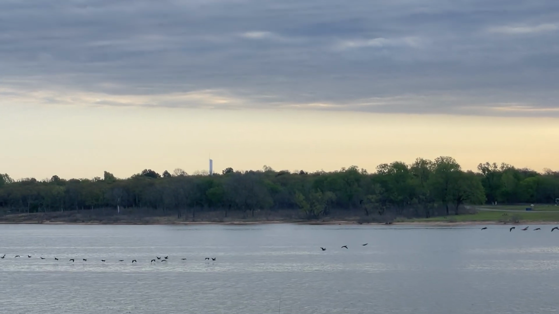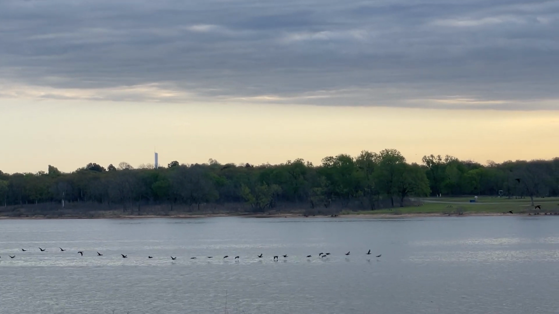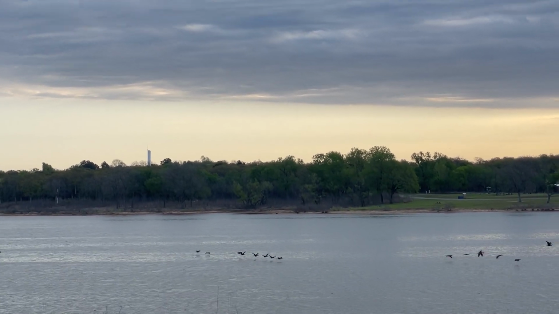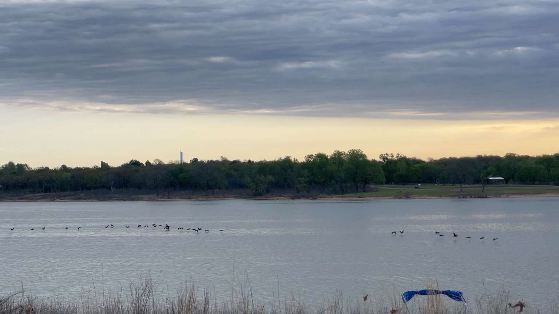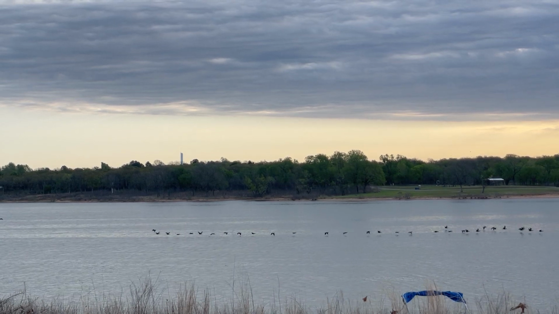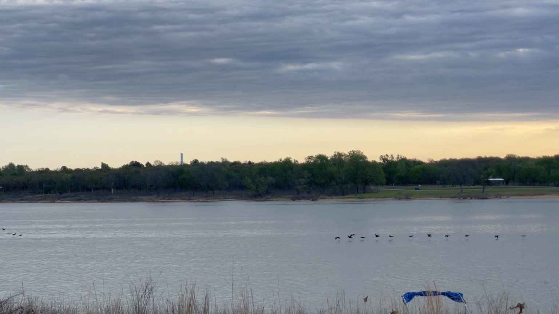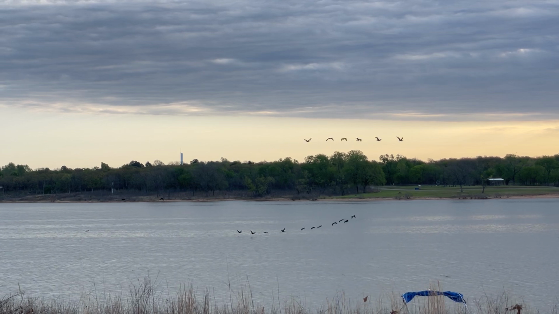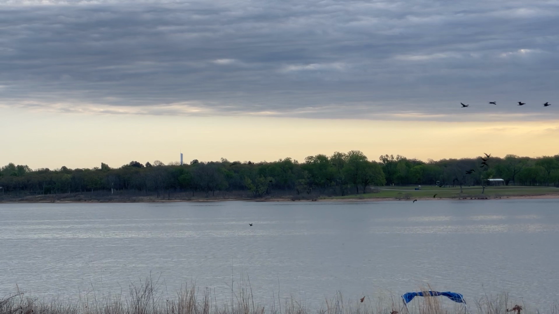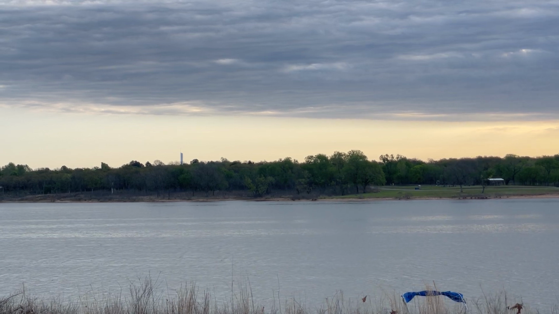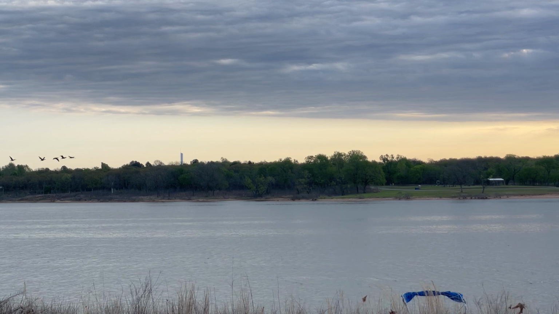Holy cow, look at that. I still got to see all my cormorants. Oh my goodness. Look at those birds. They are so... you know what I mean. You know where I'm going with that. Oh, another beautiful day. It's been chilly, folks. Grab a jacket.